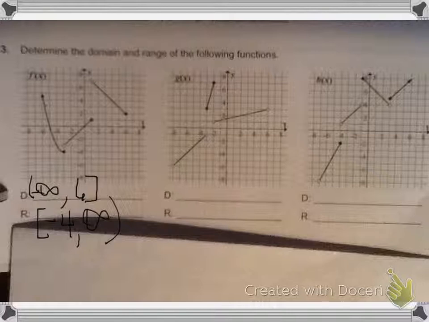The second one, it's on our x-axis. It starts right here at negative 6. Or excuse me, that's negative 8. It's a little on the blurry side.